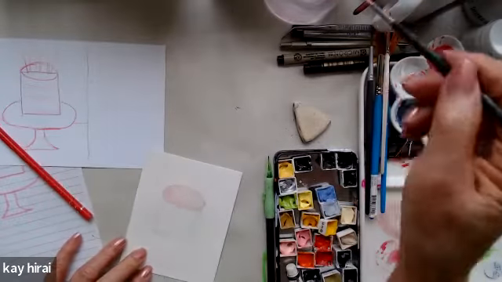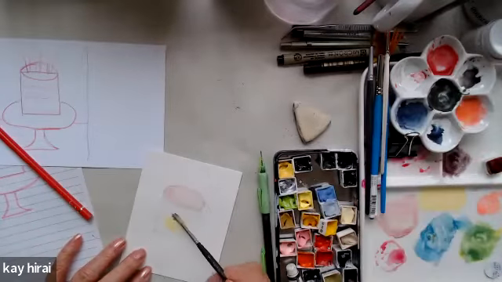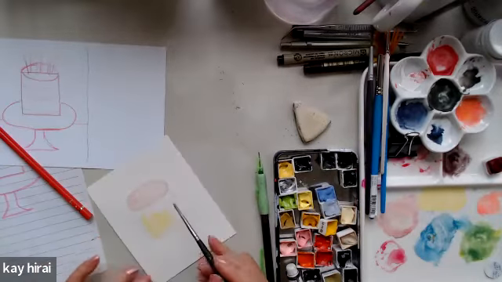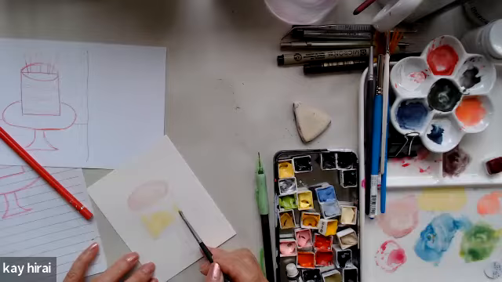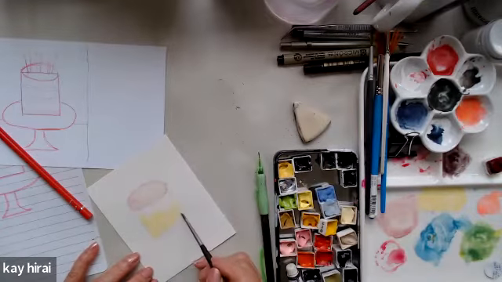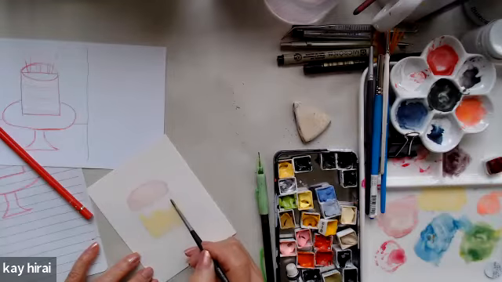Now I'm going to take my brush. I'm gonna wet it down pretty good. And I'm going to do the bottom part of the cake. And I'm going to be real careful that I don't really touch the top part that I've already done. Here's the bottom.